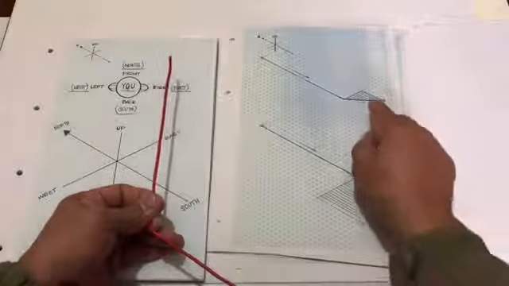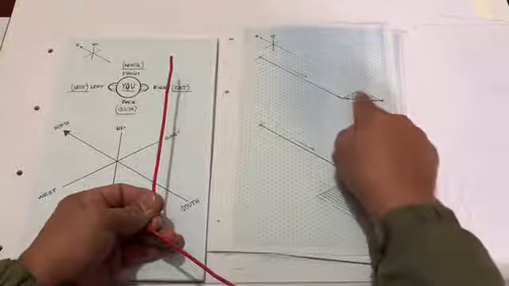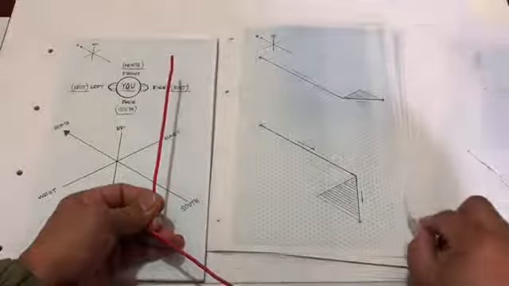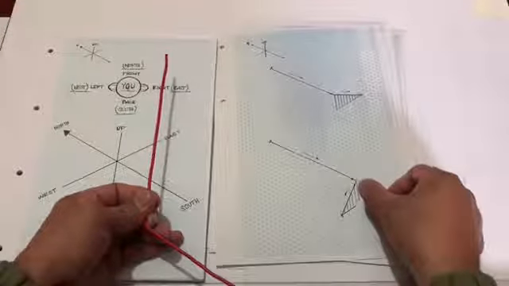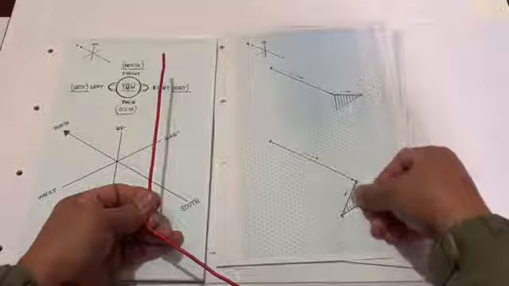Okay, so if you look, the deflection is horizontal, right? Comparing to this, the deflection is vertical.